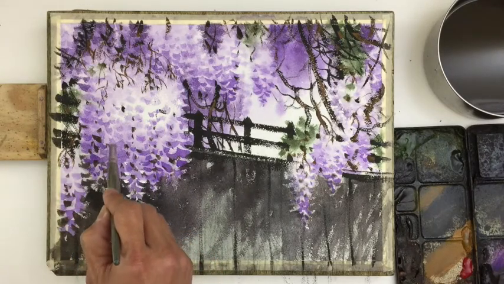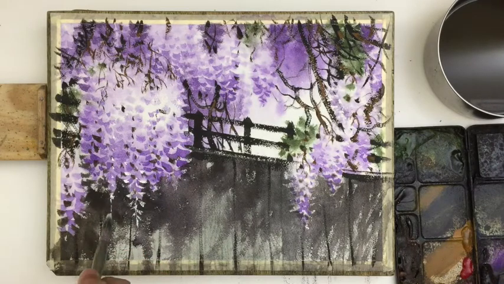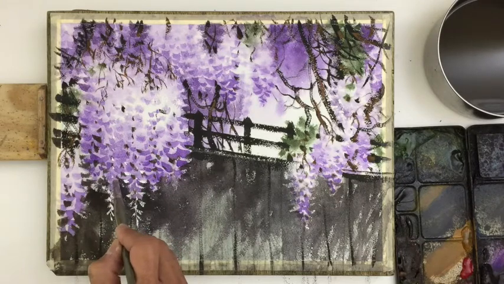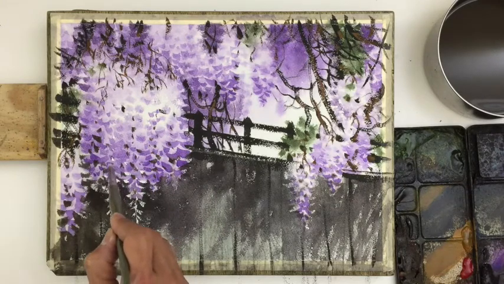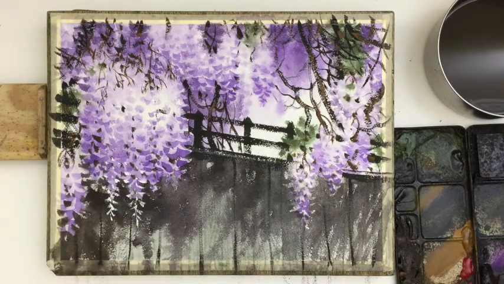One here, you can see that, slowly coming down here. Not too long. Just left, right, and slowly go up. Yeah, not too much here. That's it.